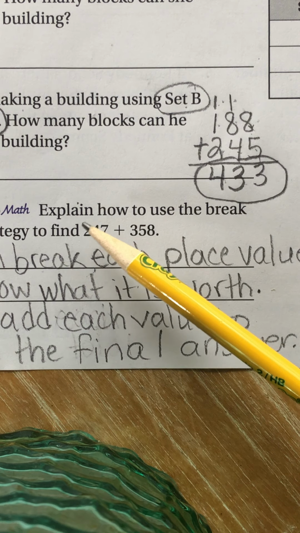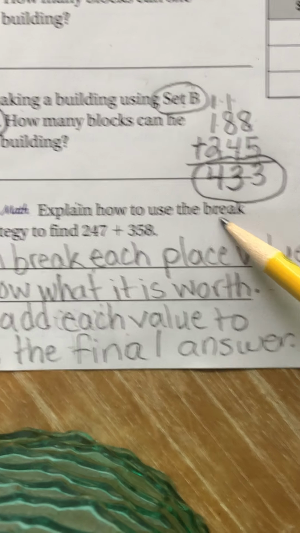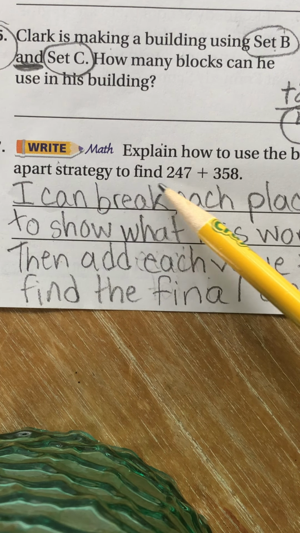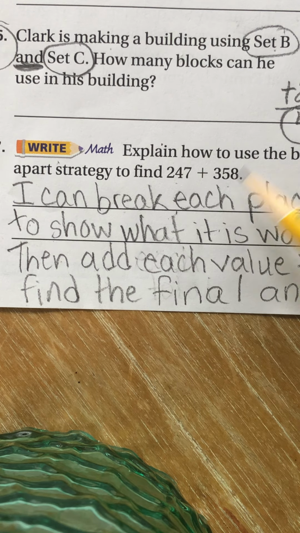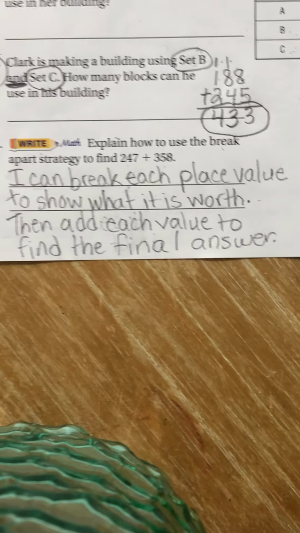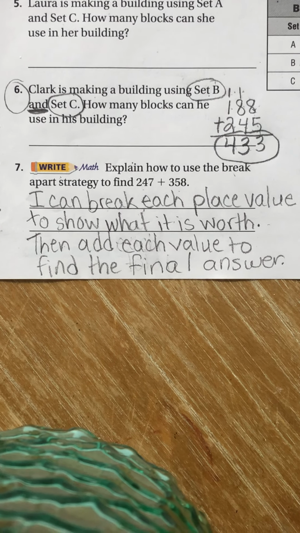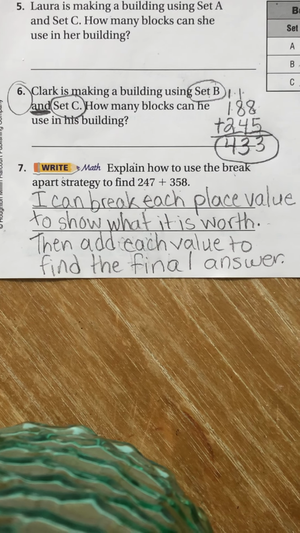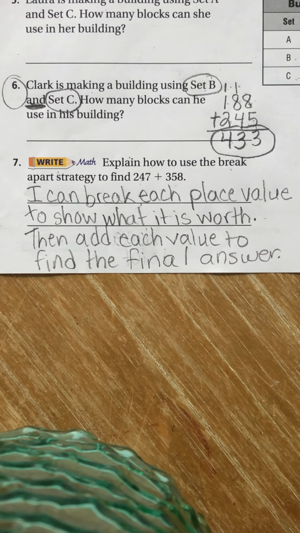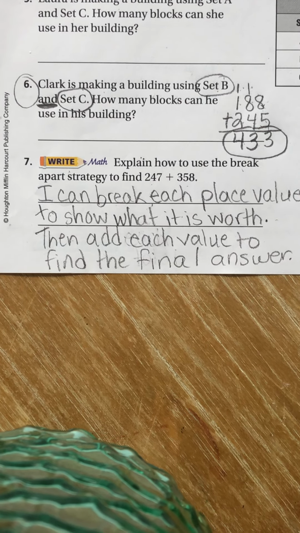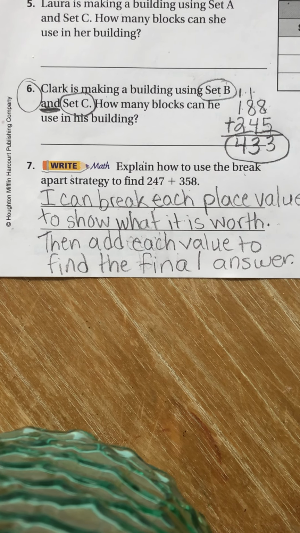It says, explain how to use the break apart strategy in order to find 247 plus 358. So here's what I said, and I'm going to pull it out a little bit. I'm going to pull my camera back so you guys can see that. It says, I can break each place value to show what it is worth. Then add each value to find the final answer.